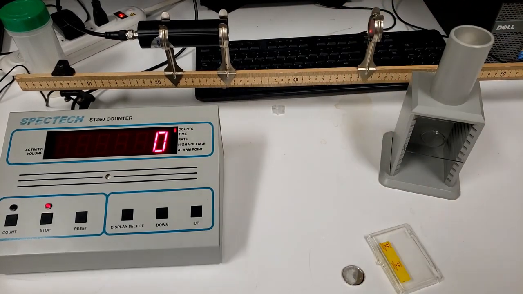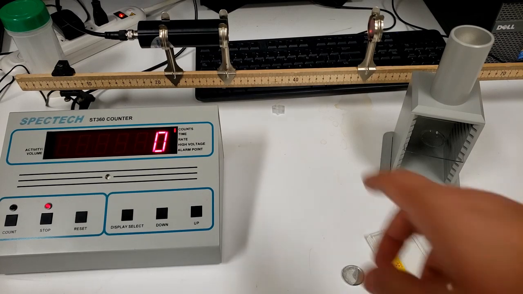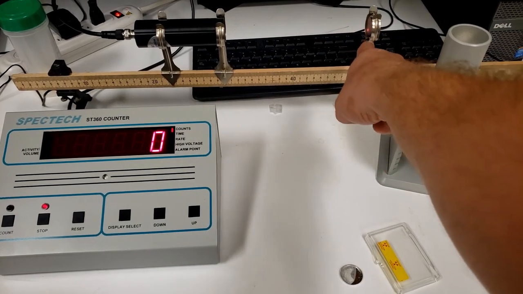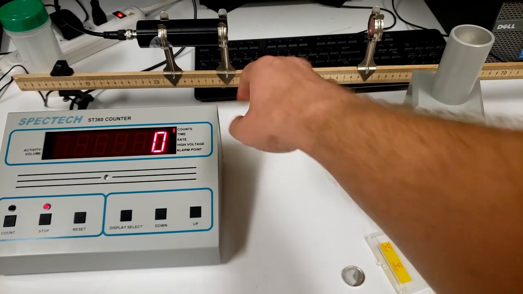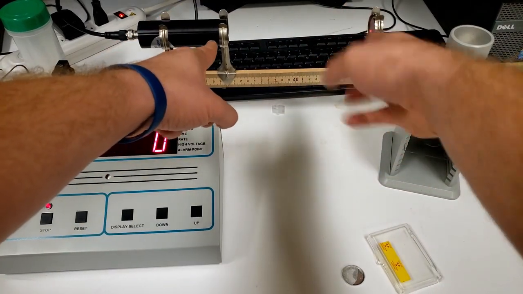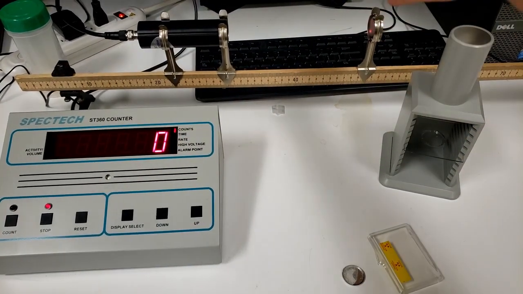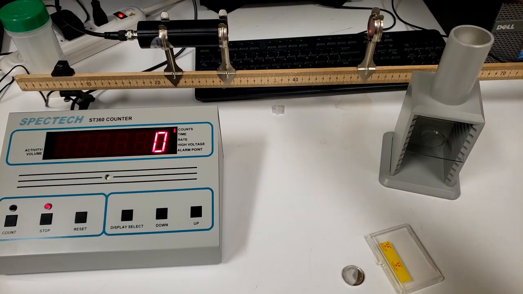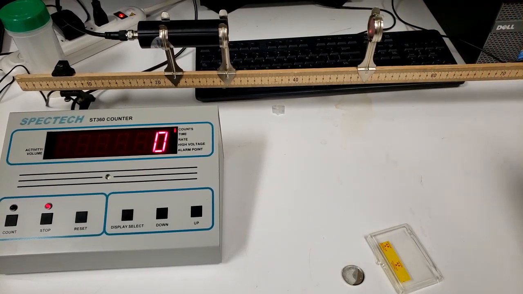Okay, there we go. All right, so we can see that the particles will be coming from here and they'll be shooting towards this detector. And we can vary this distance just by moving our cesium here, further back. Okay, and we'll do that at varying distances.